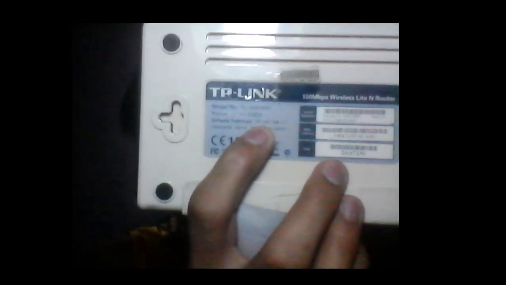So first, log into the wireless router. To log into the wireless router, you should know the IP address of your router. For example, here the default setting is 192.168.1.1 right here. I don't know if you can see it, but it's there. You need to know the IP address of your router to log in. Then go to your web browser and input the IP address. For example, mine is 192.168.1.1.